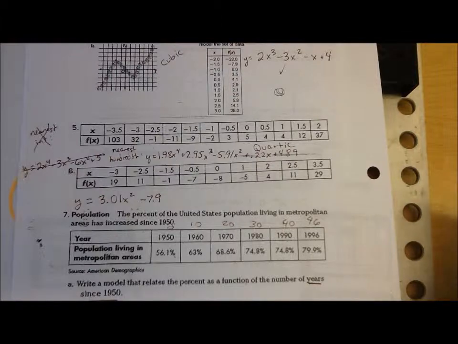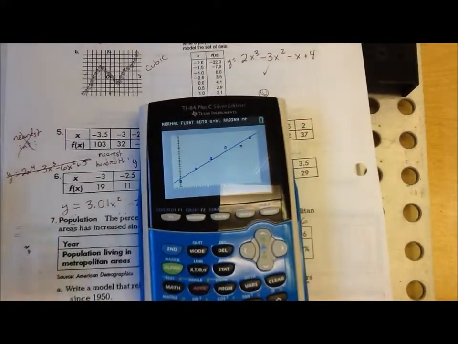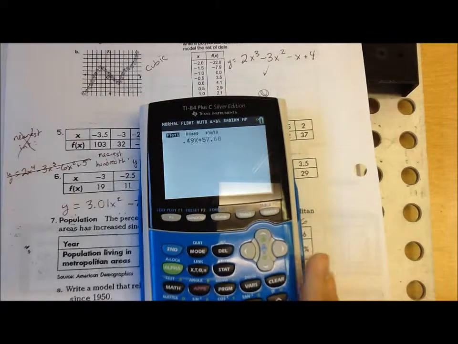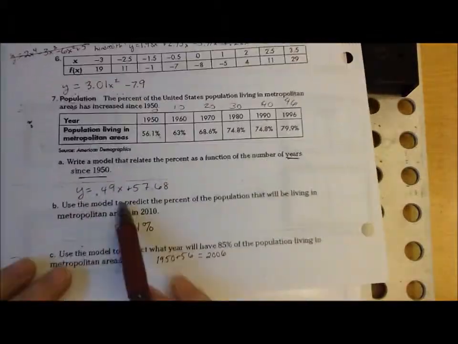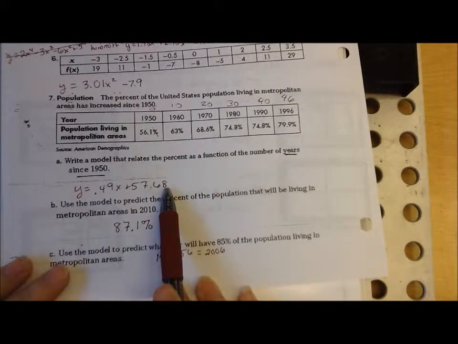So I've put in my data, and I've looked at my graph, and I've decided that the best fit here is actually a linear equation. You could try for cubic, but the coefficients turn out to be very, very small, small enough that it would be very difficult to put it in the calculator. So it's not a perfect fit. R squared is only about 0.98 rather than 0.999, but it's decent. So the equation I came up with is y equals 0.49x plus 57.68.